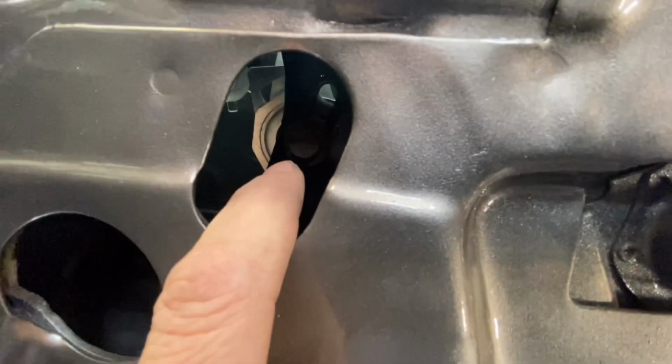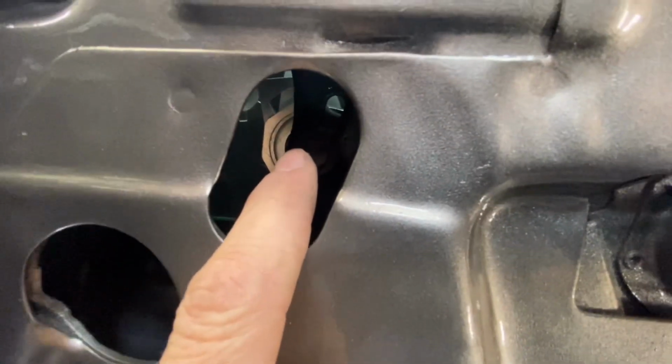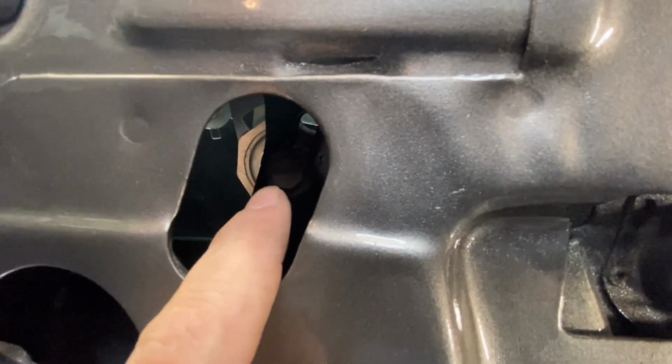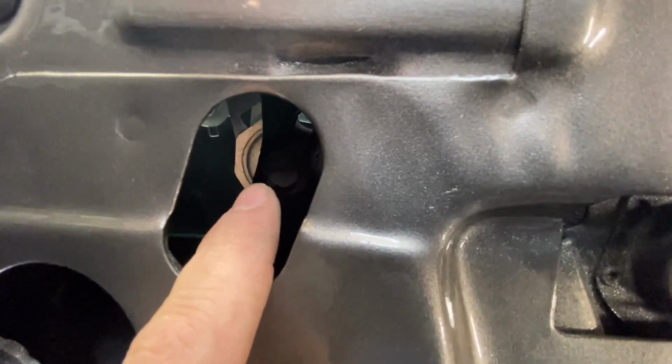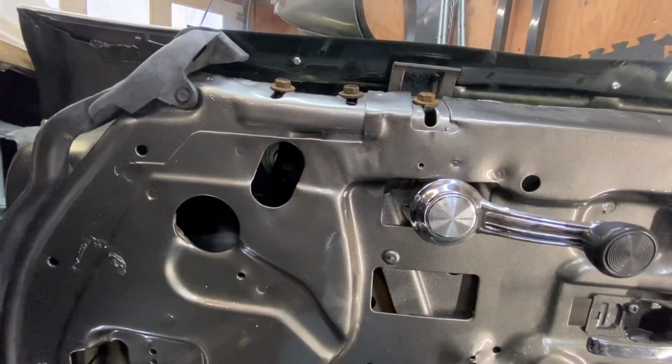So what I'm going to do, I'm going to loosen that up. I'm going to raise it up just a hair because it's only got to go up like 1/4 inch or so. I'm going to raise that 1/4 inch. I'm going to tighten it down. Then I'm going to slowly close my window. So give me a minute here. Let me loosen that up. I'm going to raise it up and I'll be right back.